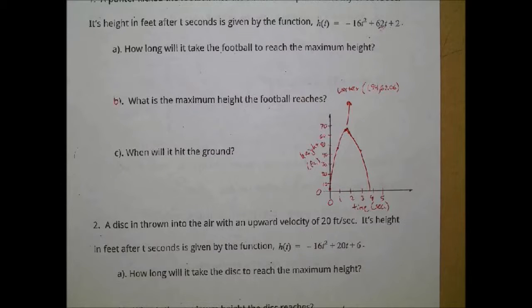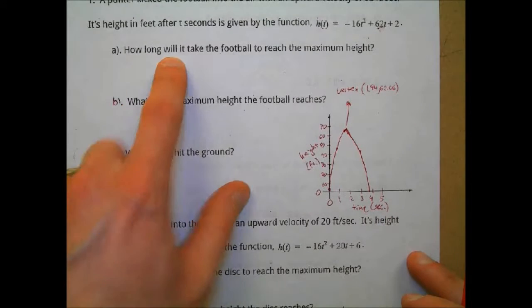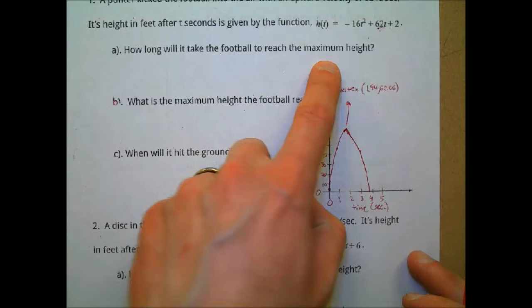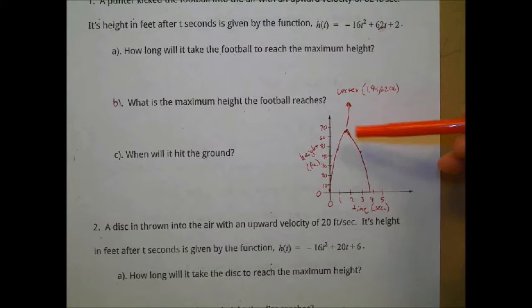So, letter A asks, how long will it take the football to reach the maximum height? So long means our answer should be in terms of what units? Jackson? Time. Okay? So what is the time when the football reaches its maximum height? What do we say up there? What's that point? It's our vertex, or our axis of symmetry. What's the time, right? Isn't this where the football reaches its maximum height? Right here. That's the highest point.